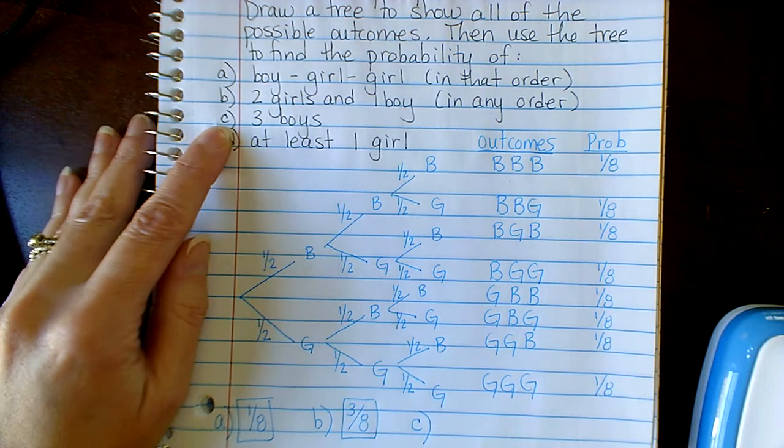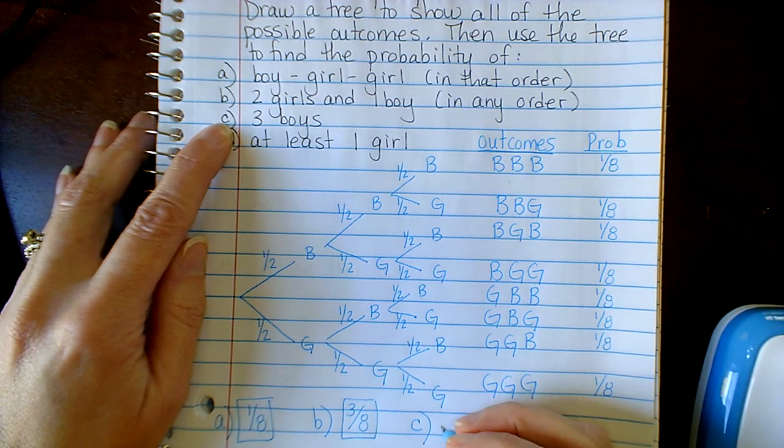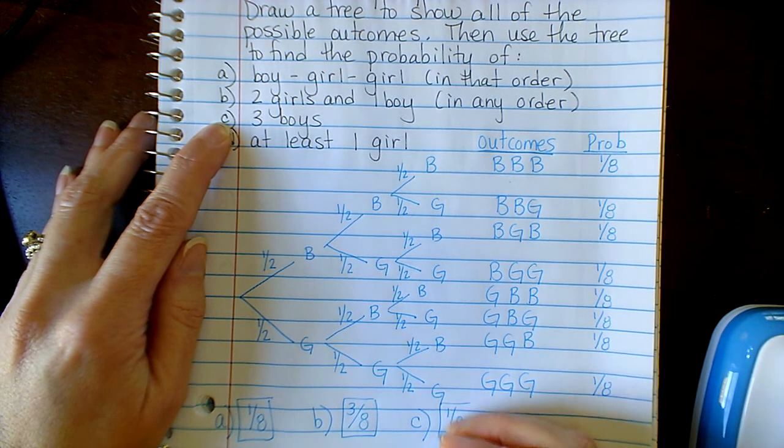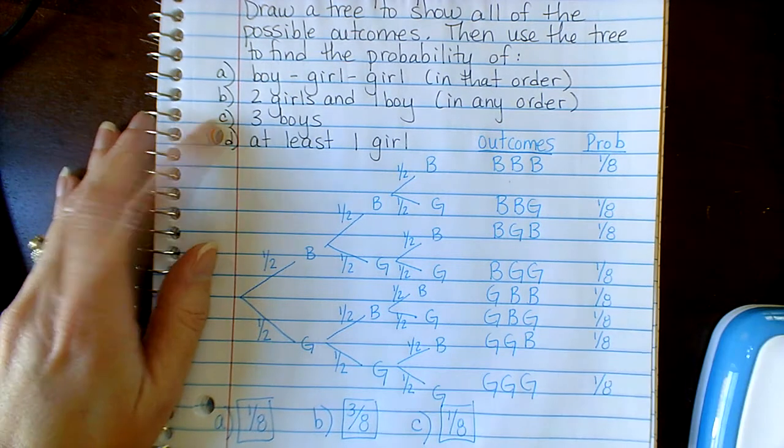Part C, the probability of having 3 boys. 1 out of 8. There's only one way that's going to happen, right there.